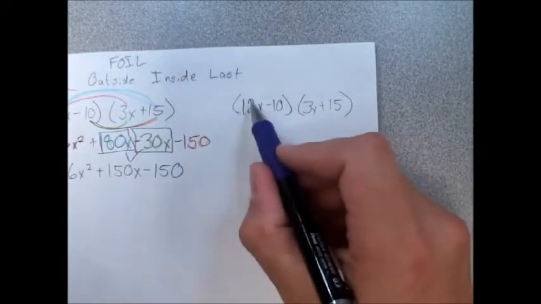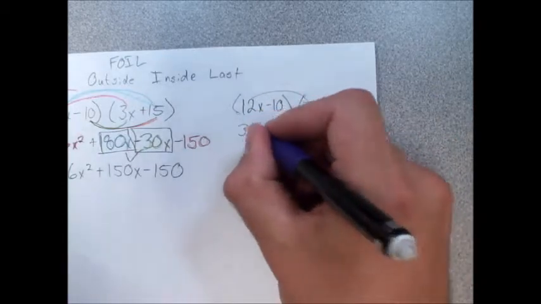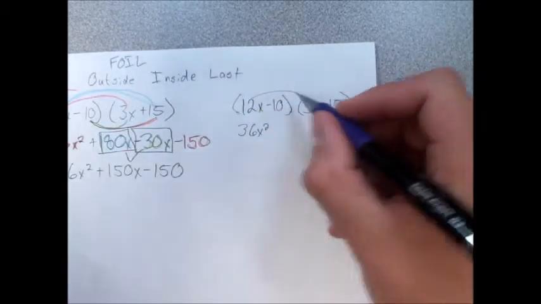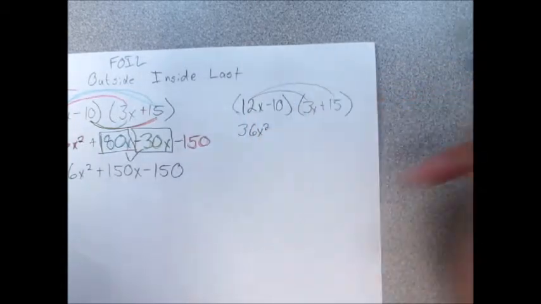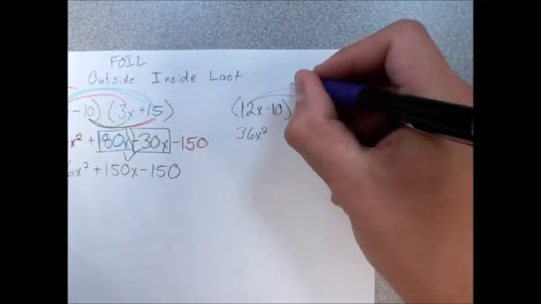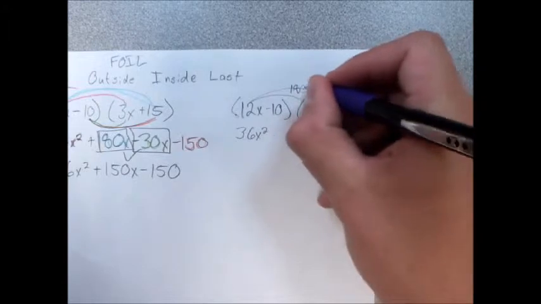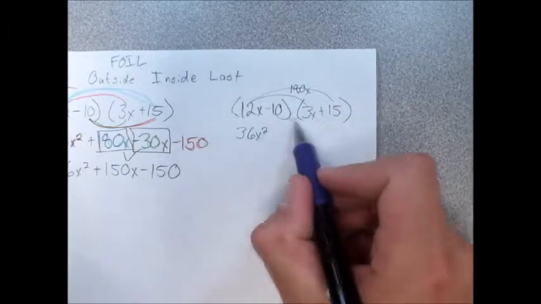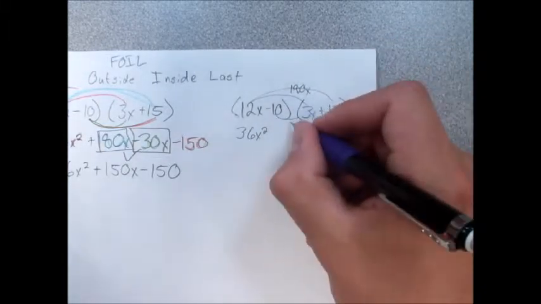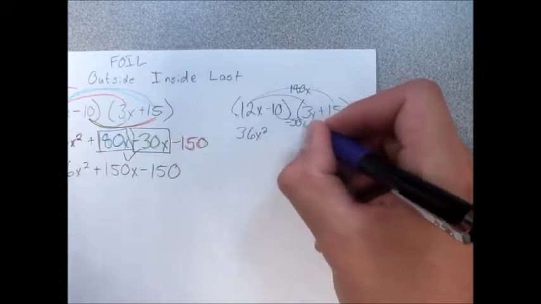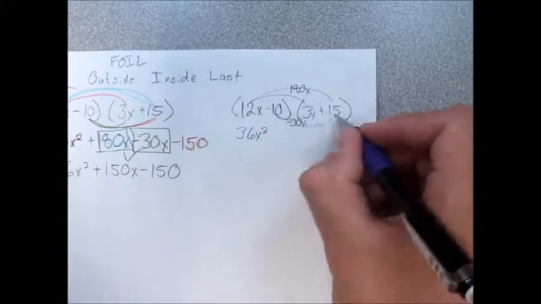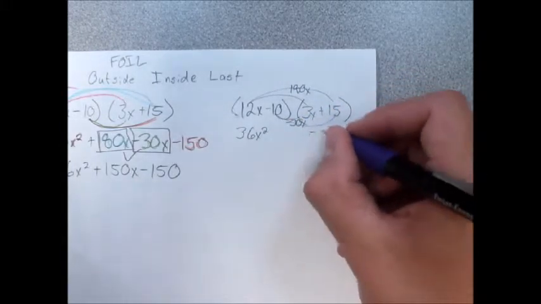So I'll do the first times the first, and then I'll write it down, 36x squared. And then I'll do the first and the outside, and I'll write it right above it, right here. So it's 180x, right? Then underneath, I'll write that one straight down as well, negative 30x. And then I'll do the last, which is minus 150.